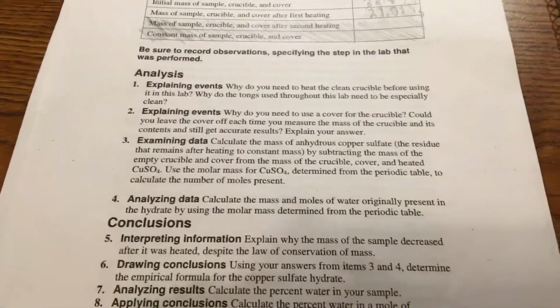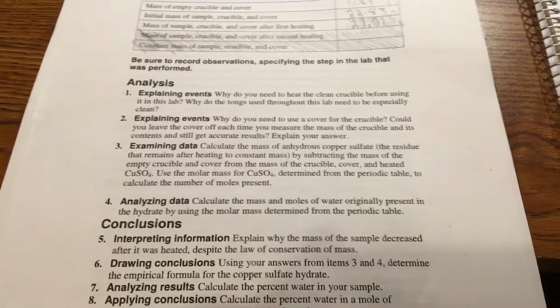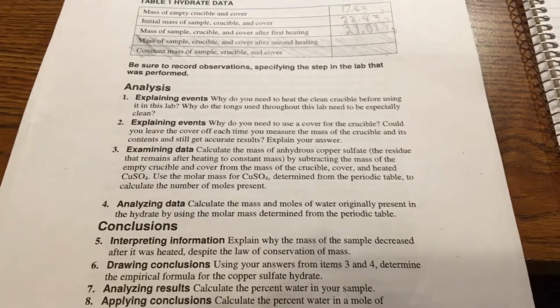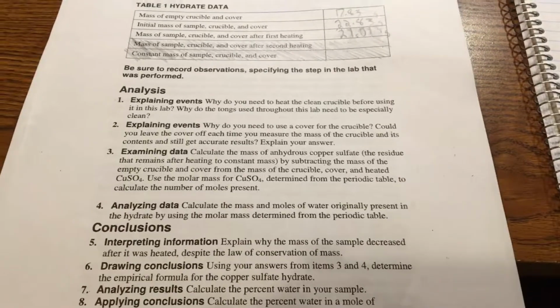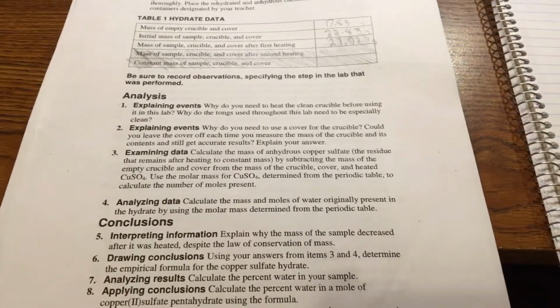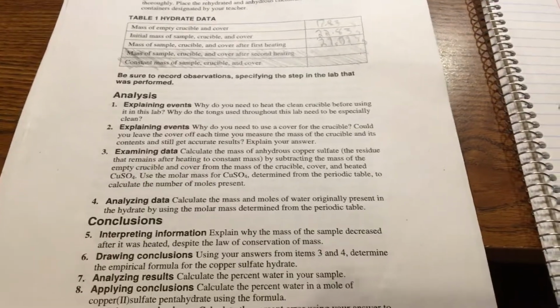Number 3 asks, calculate the mass of anhydrous copper sulfate by subtracting the mass of the empty crucible and cover from the mass of the crucible, cover, and heated CuSO4. And then use the molar mass for CuSO4 determined from the periodic table to calculate the number of moles present.